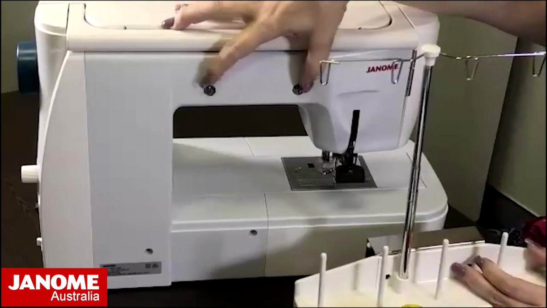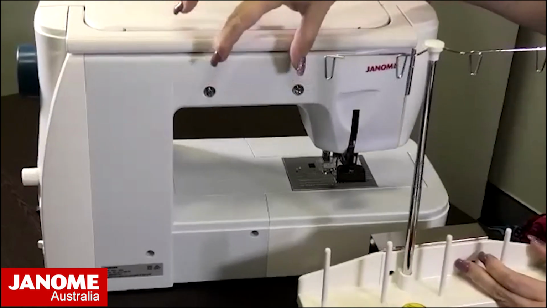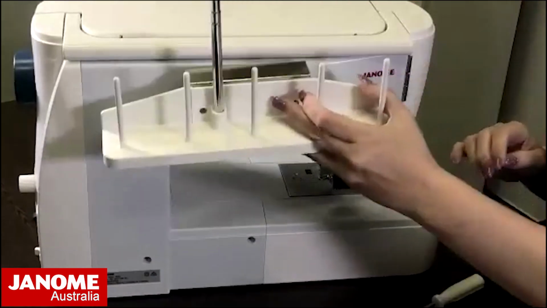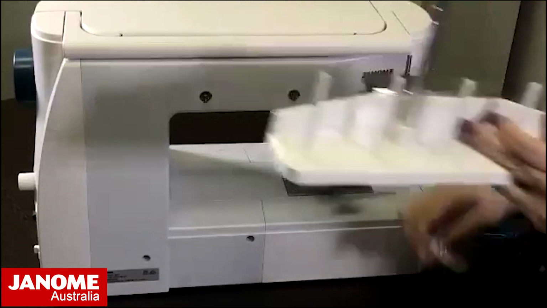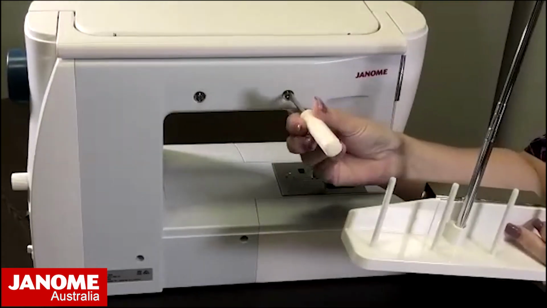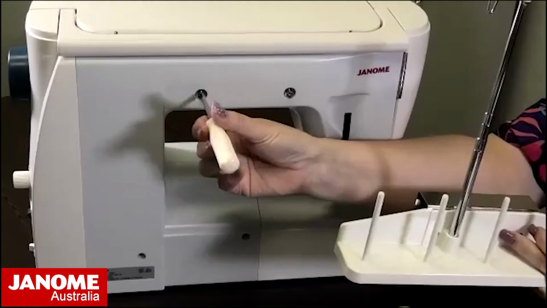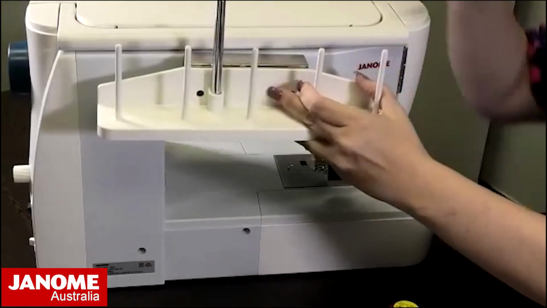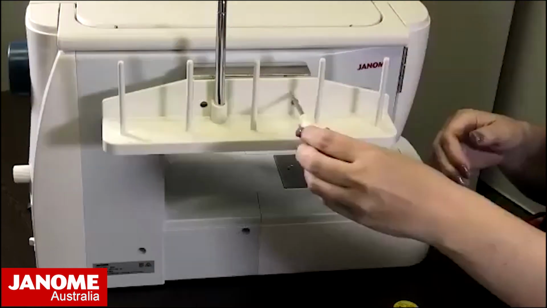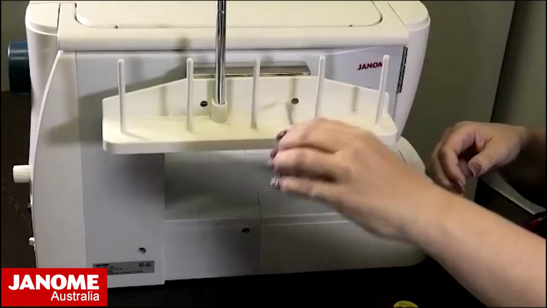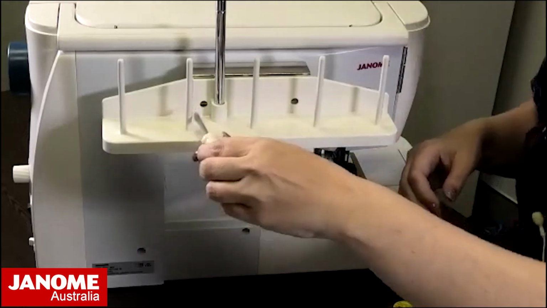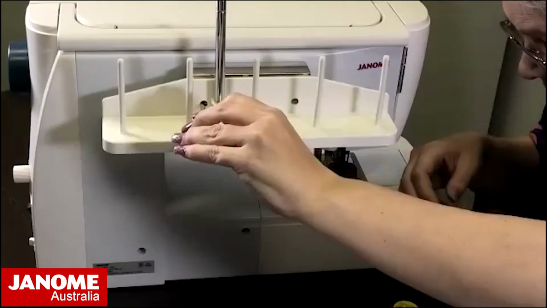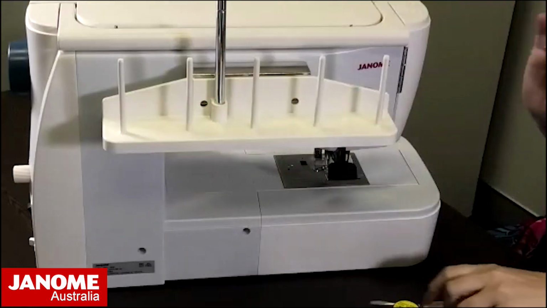On the back of most of our machines, you will find there are 2 screws. To put either of these spool stands on, it's just a matter of loosening up the screws. For the 2-thread, you have to take the screws out the whole way. For the 5-thread, you can just slide it over and then tighten up the screws. You're only just nipping it, just tightening it so it doesn't jump around. You don't want to over tighten because it's just to hold it in place there.